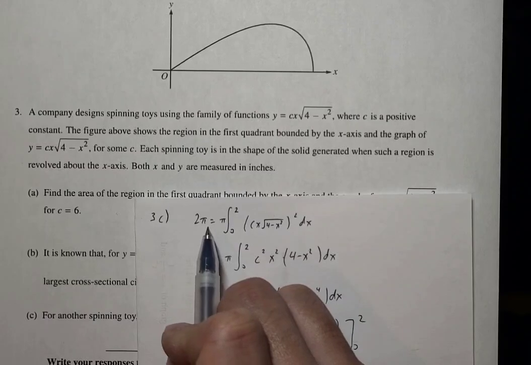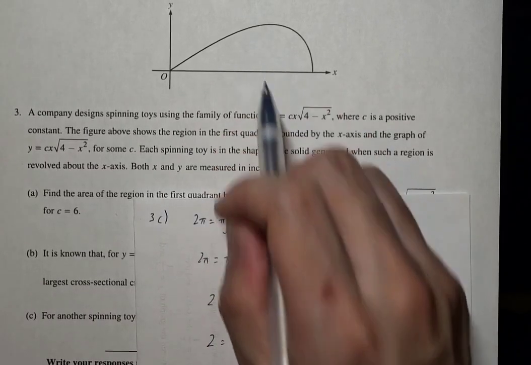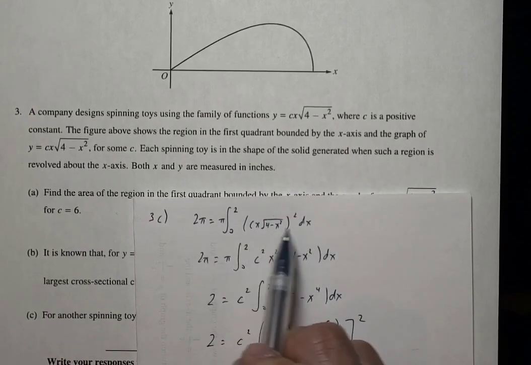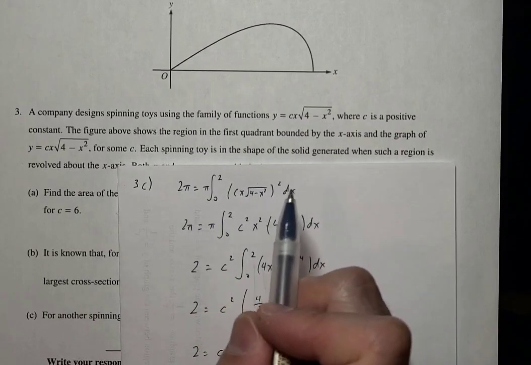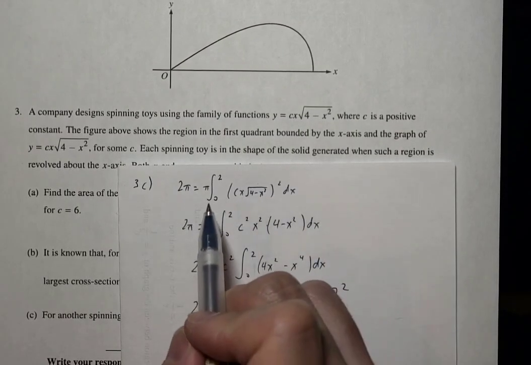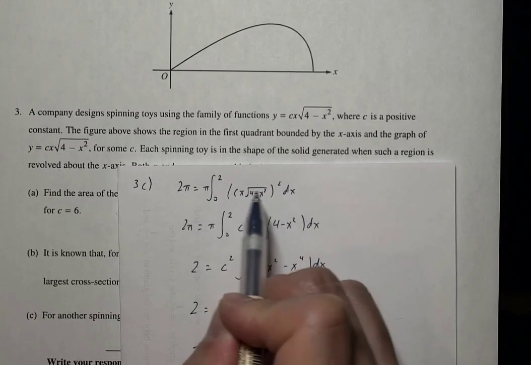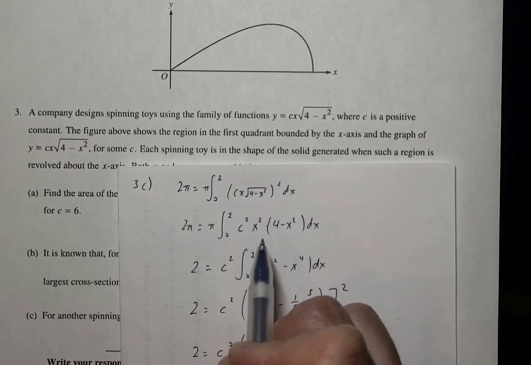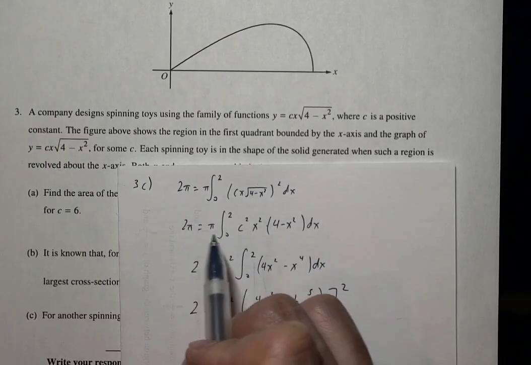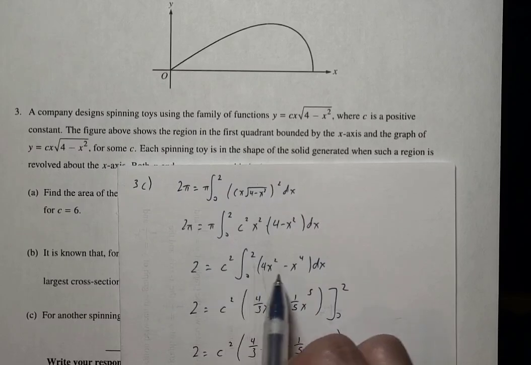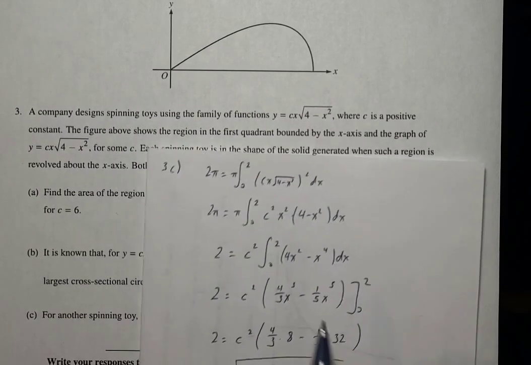So we know that volume, 2 pi, equals the integral of pi r squared dx. The radius is the function itself, squared, dx, and the limits of integration are 0 to square root 2. Okay, so we start solving for c. C squared is a constant, so I pulled it out in front of the integral. I divided by pi on both sides, so these go away. Then I distribute this x squared to both terms, and then power rule, fundamental theorem of calculus.